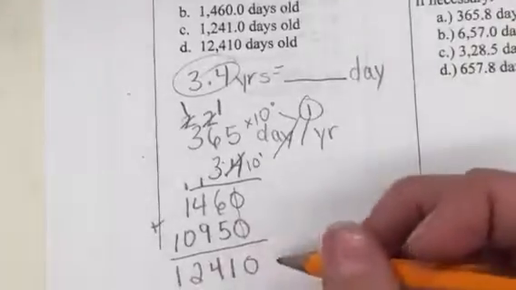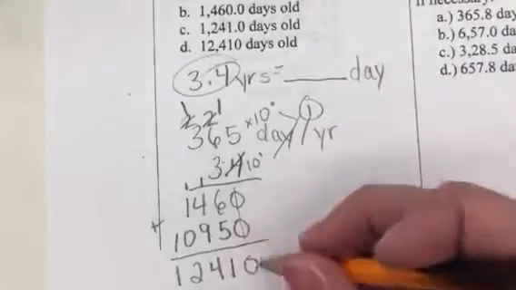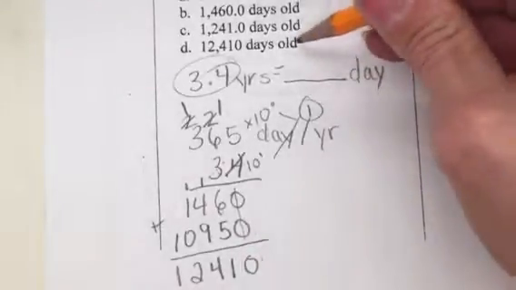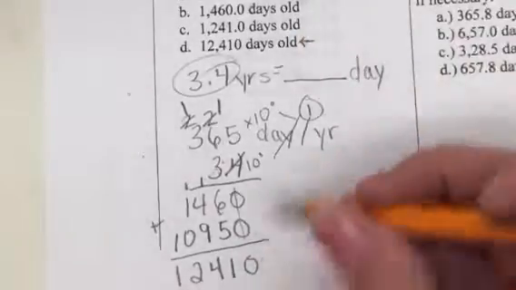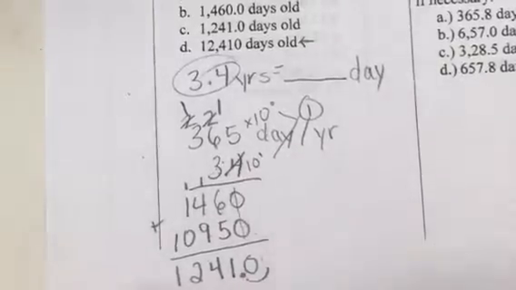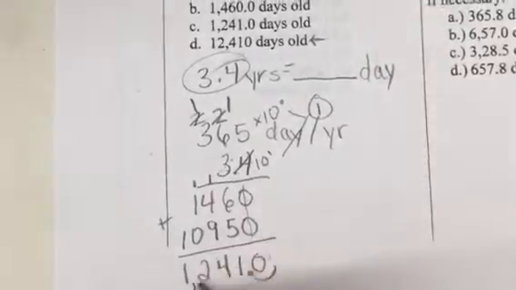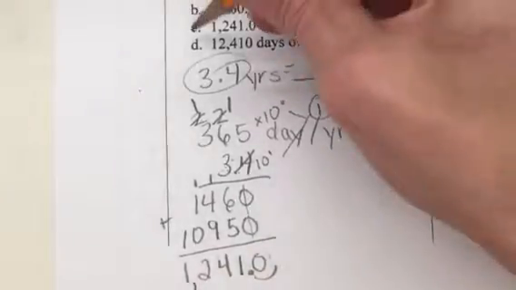You get this number. Now again, do not forget to place your decimal, because if you leave it as this number, that is actually your distractor on your answer choices. I know that here I had 1 digit after my decimal, so I need to take that decimal and drop it over 1 place. So the actual answer is 1,241 days.